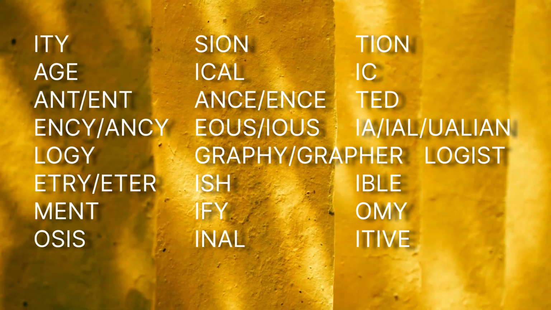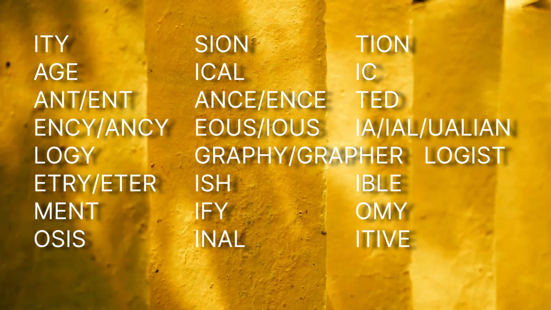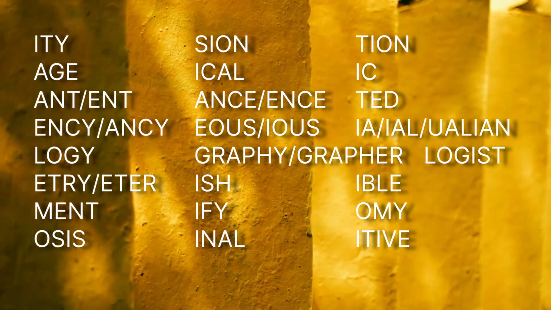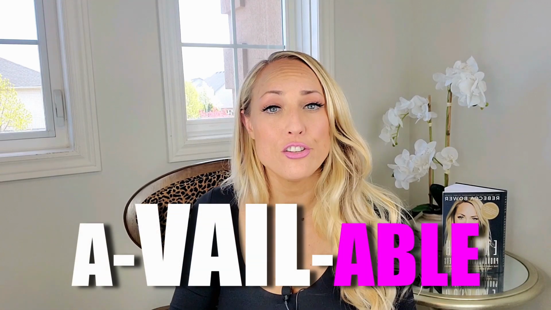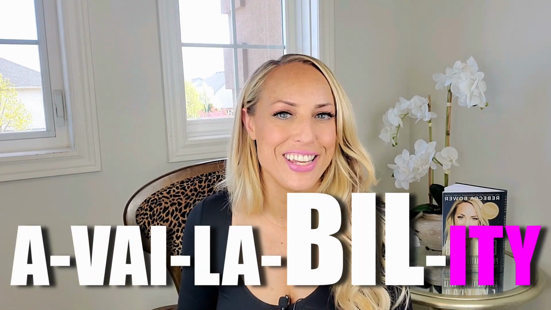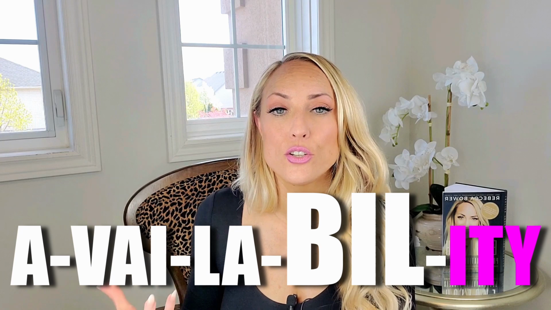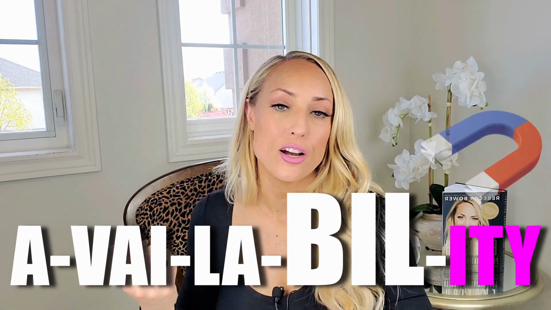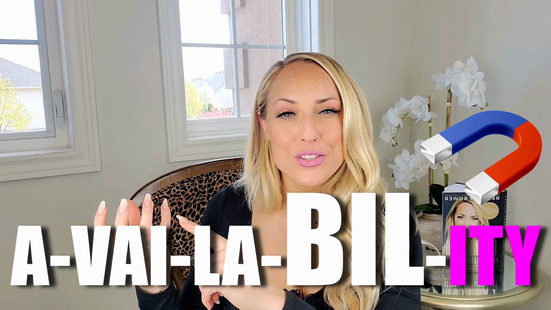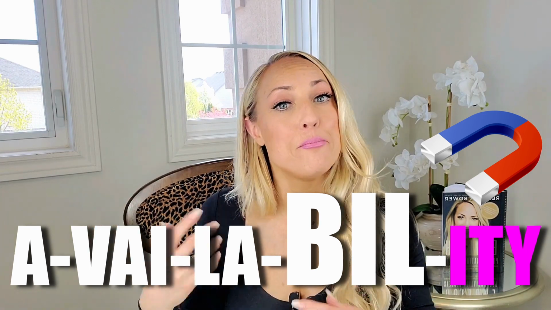I highly recommend getting to know these suffixes. The more familiar you are with these suffixes, the more words you'll be able to master. And it's important to consider that when you change the suffix in a word, it actually changes the stress accordingly. So in the word available, changing to availability, that ity is an additional suffix, so that does change where the stress is going to go. It wants to be a magnet, so it pulls the stress closer to it.